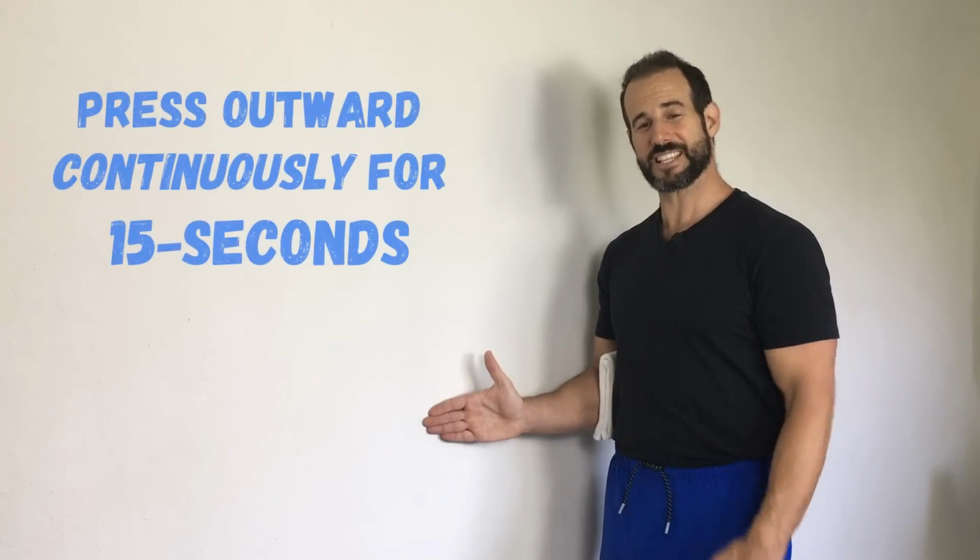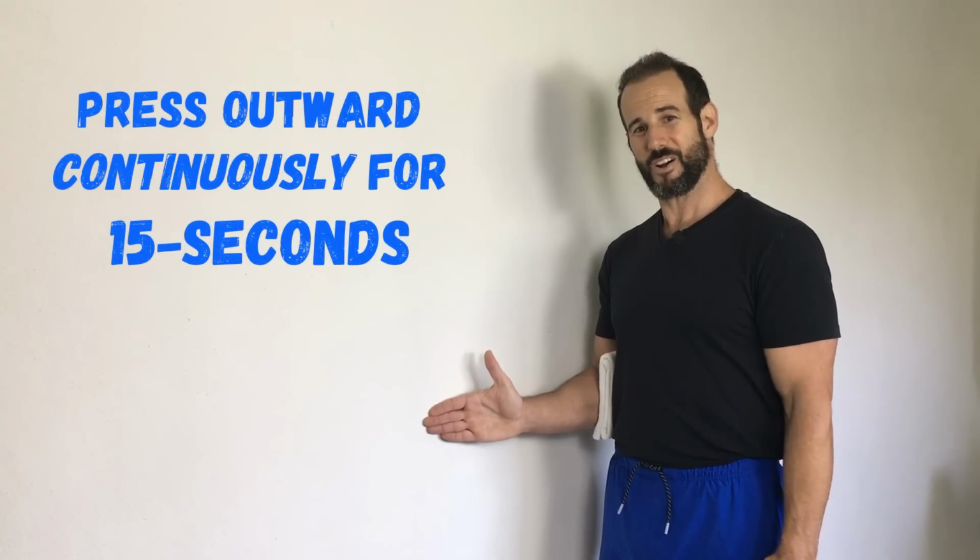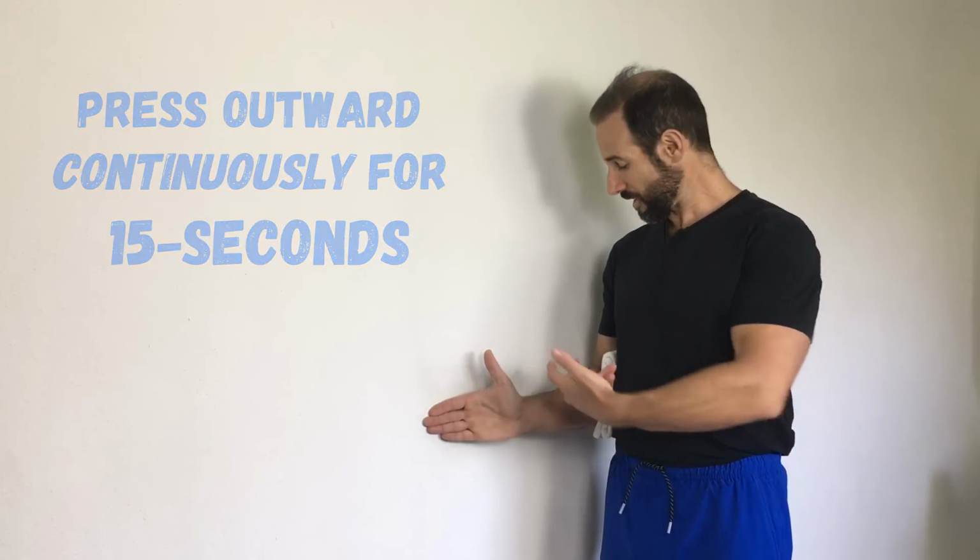Press as hard as you can, just as long as you're not having any pain. If you start to feel pain, just take it down a couple of notches so that you're at a level that's comfortable for you. And you're just going to press outward continuously for 15 seconds. Working on that infraspinatus, making sure that that elbow stays pressed firmly into the towel the entire time. That makes sure that the activity in that infraspinatus stays really high the entire time.